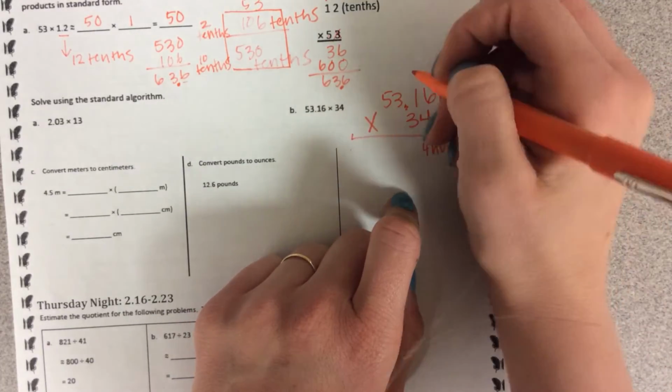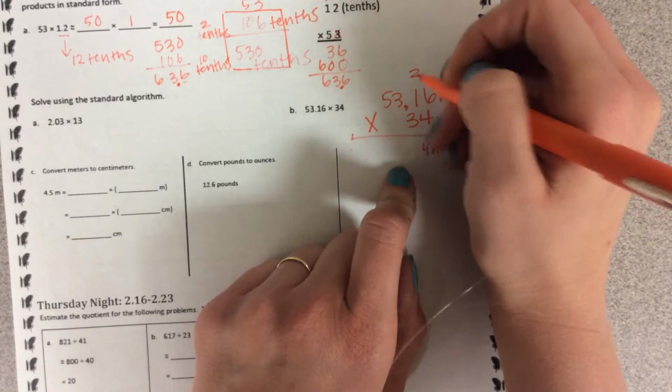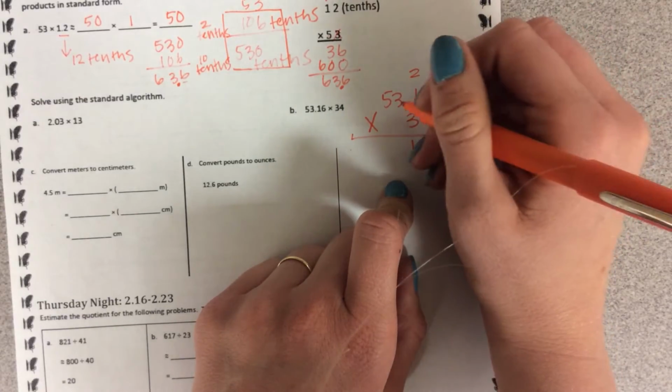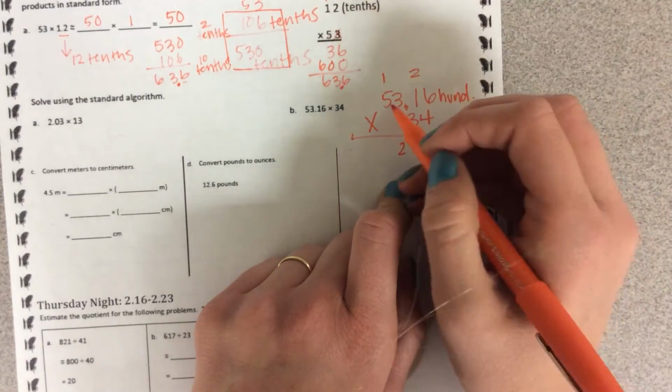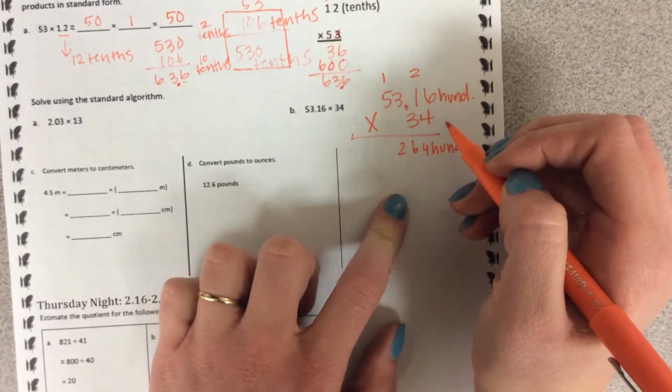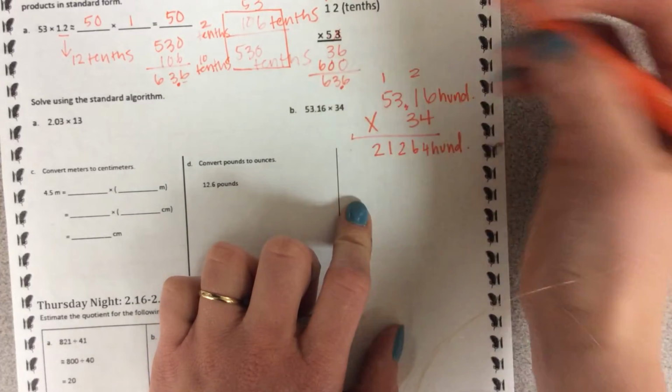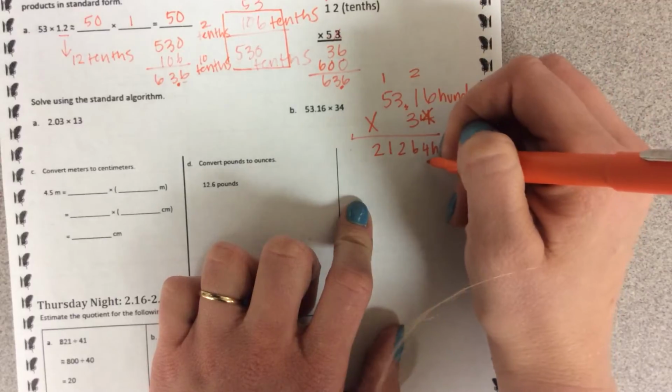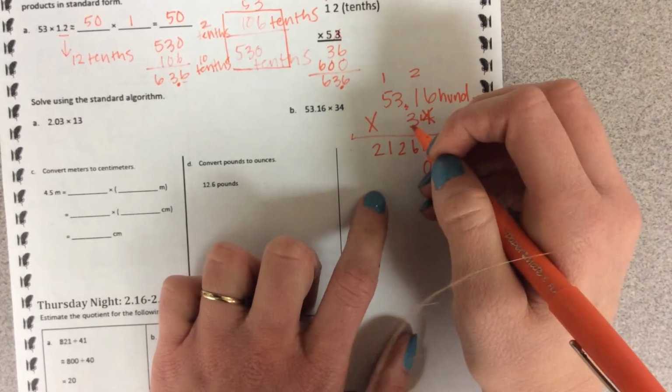6 times 4 is 24. 4 times 1 is 4 plus 2 is 6. 4 times 3 is 12. And 5 times 4 is 20 plus 1. Now we're done with the ones place. So we've got to put a holder there and go on to the tens.